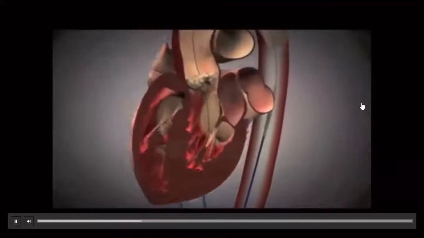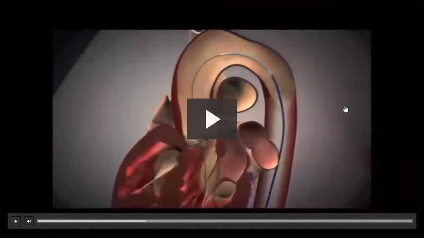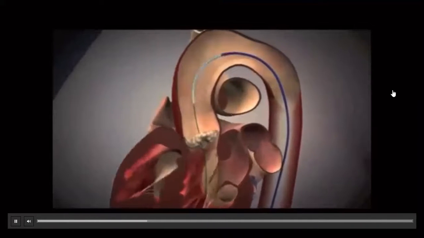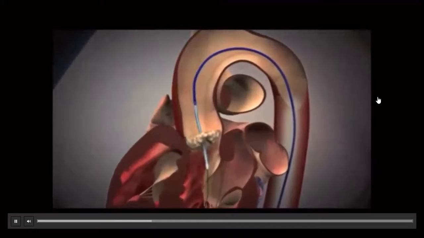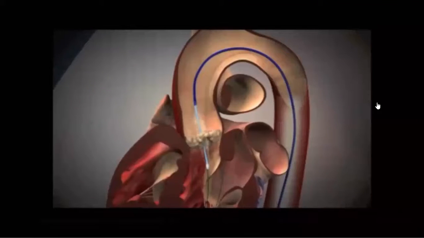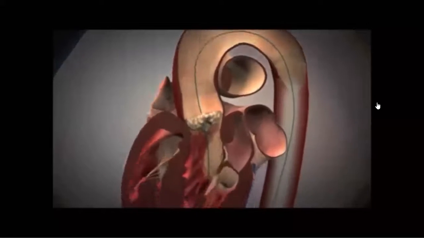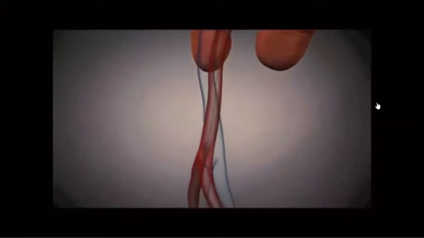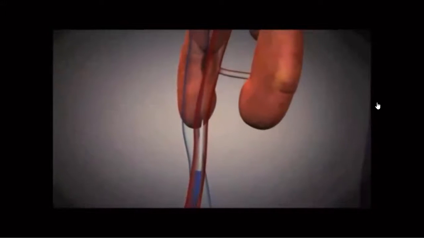Following that, a balloon catheter is passed over the wire into the stenotic aortic valve. The balloon catheter is then inflated, opening up the stenotic valve, cracking the plaque, and freeing up the leaflets. And that's in preparation for the stent valve, or the transcatheter valve, to be inserted.